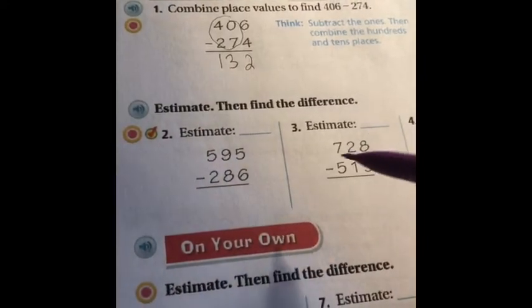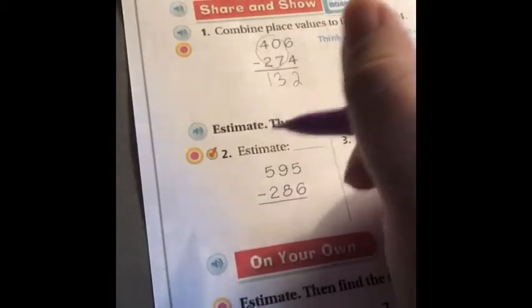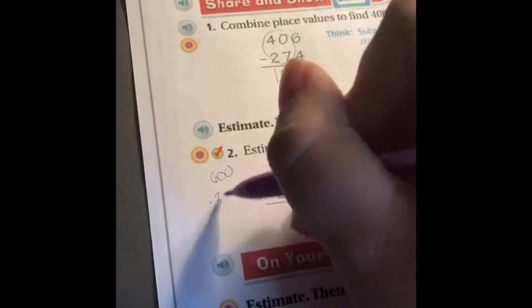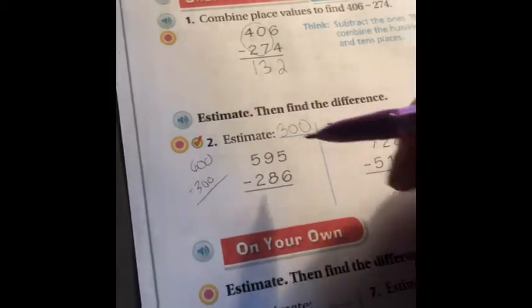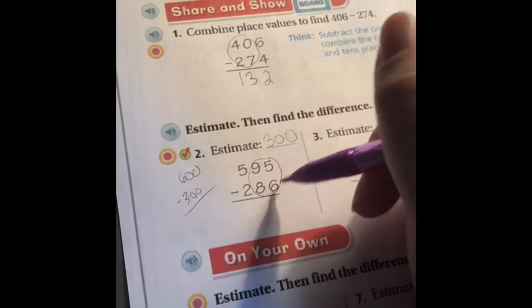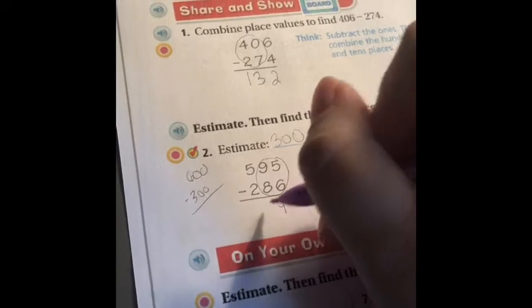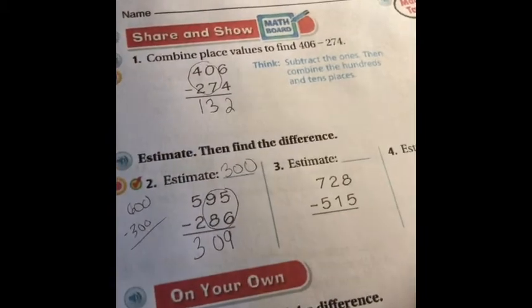All right, here, first we're going to estimate, and then we're going to find the difference. So I would say this is close to 600 minus 300, which gives me an estimate of 300. And I'm going to combine place values here. 95 minus 86 is 9. 5 minus 2 is 3. 309 is close to our estimate.